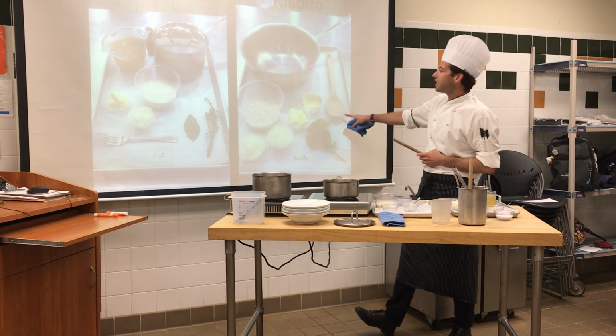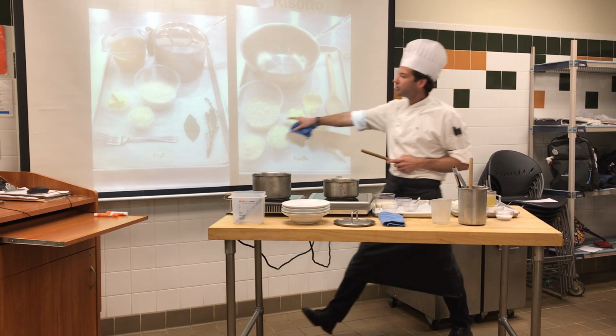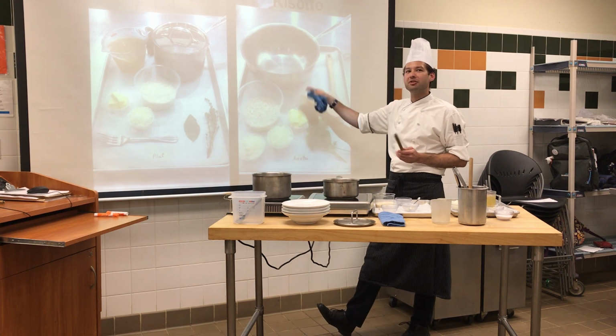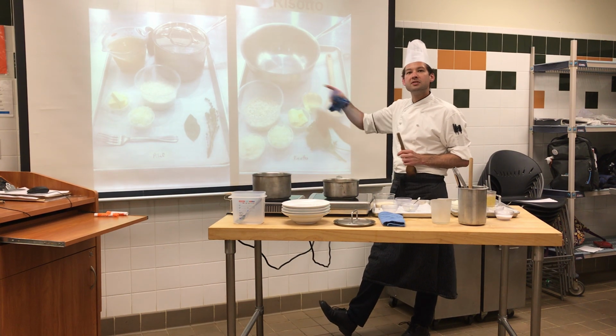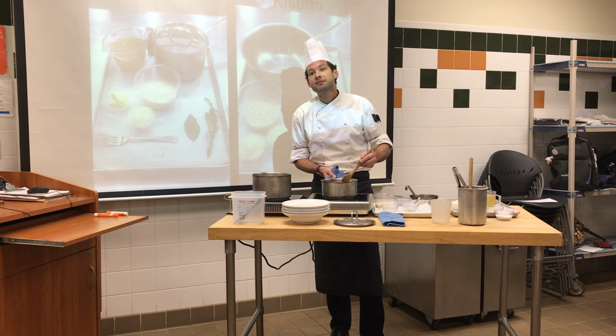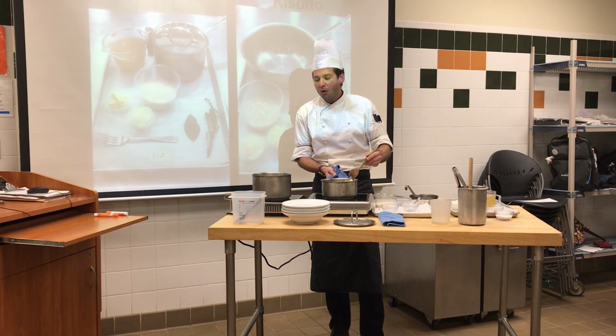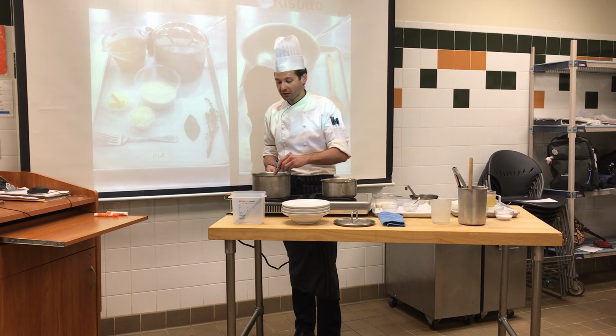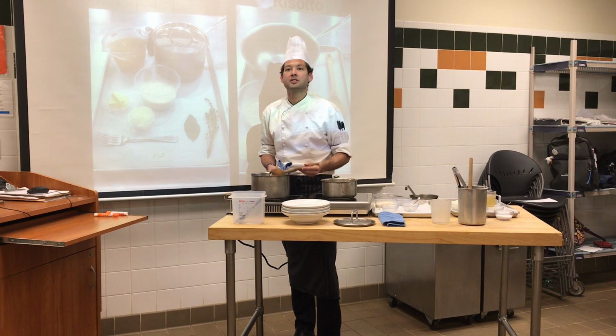All right, how about the utensils? What's the difference here? I have a wooden spoon and I have a metal fork. Any reason why you think I might be using different utensils? The fork will fluff the rice, not squish it. Yeah, exactly. And how about why did I take a wooden spoon for my risotto? Why not a metal spoon? Which one has a softer edge?